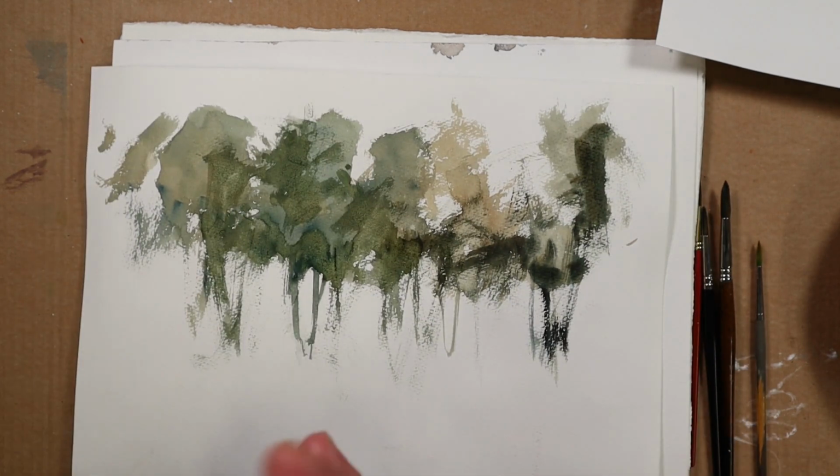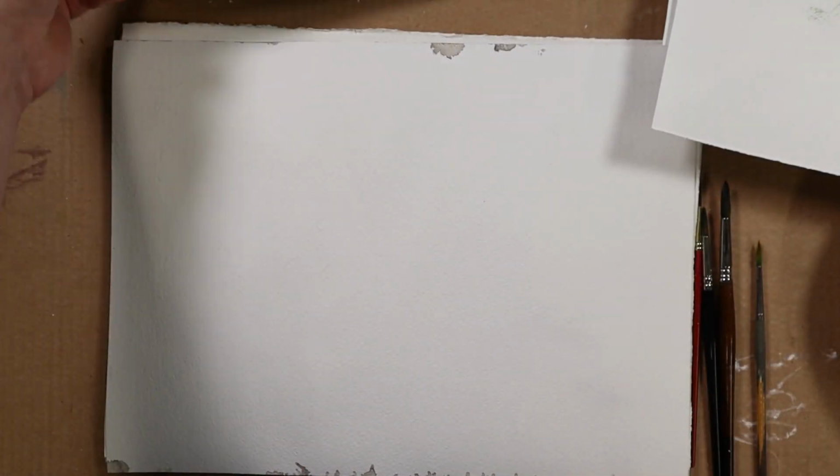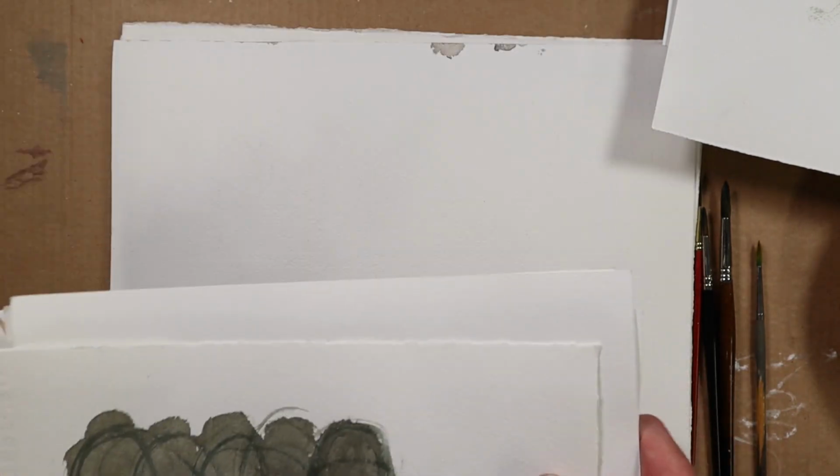So there we have it. Just moving from tight to loose, using trees as an example exercise. Once you've learnt to identify, it's always good to go out into the field. Of course, I paint outdoors as much as I can.